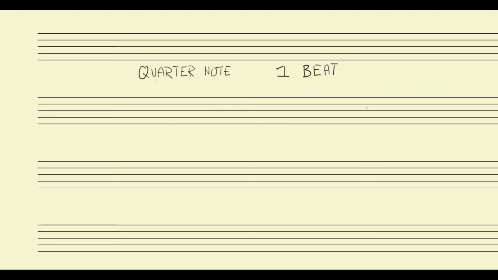And that musical symbol is called the quarter note. The quarter note means make a sound for one beat. A quarter note, if we look at it, looks like this. There's a note head, just like this. And coming from that note head is a line that we call a stem. That is a quarter note. And again, the quarter note tells us to make a sound for one beat.